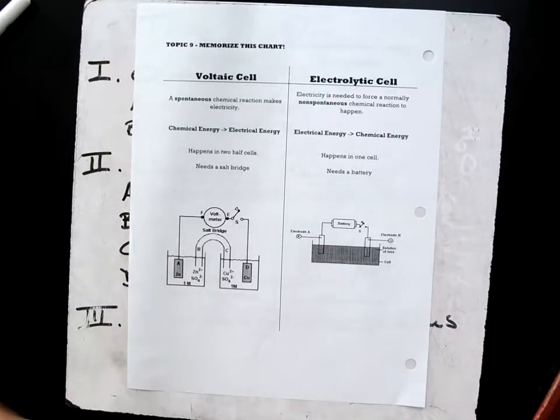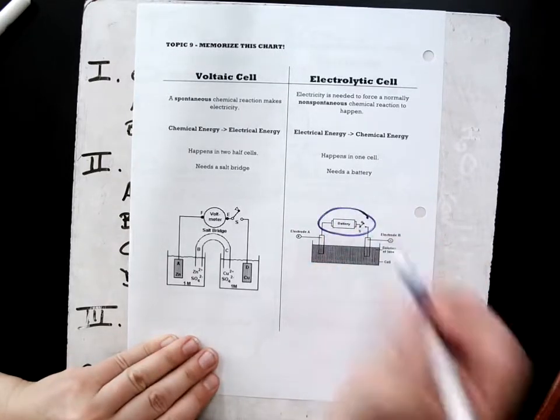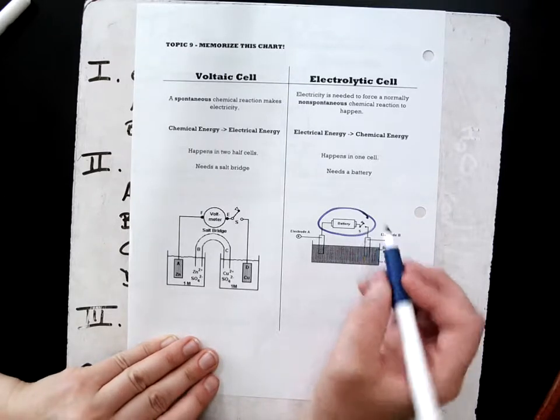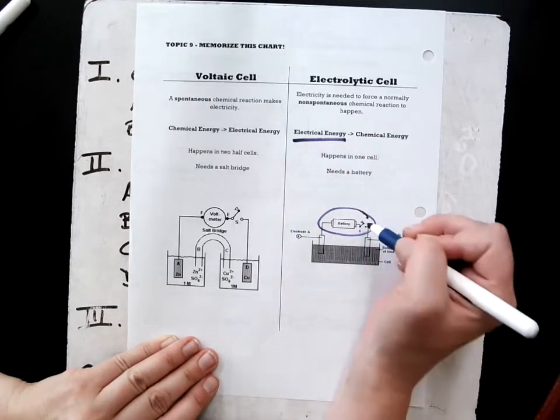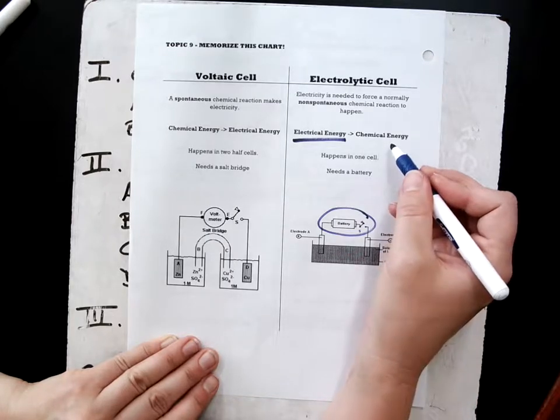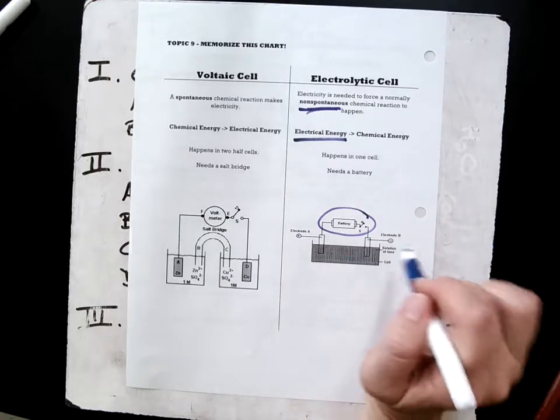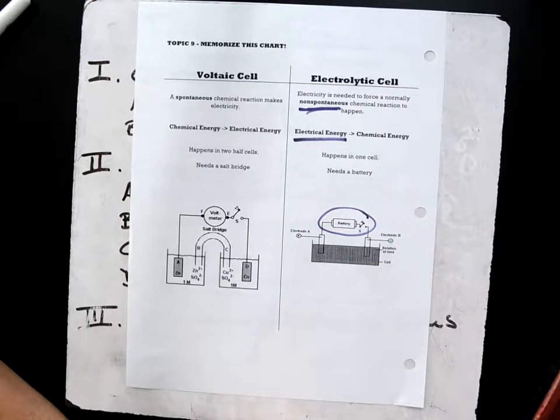This guy needs a battery. Now, this is not trivial. The fact that he needs a battery, because without that battery, you wouldn't be turning that electrical energy into chemistry. And without the battery, see that word non-spontaneous? Without the battery, nothing would happen.